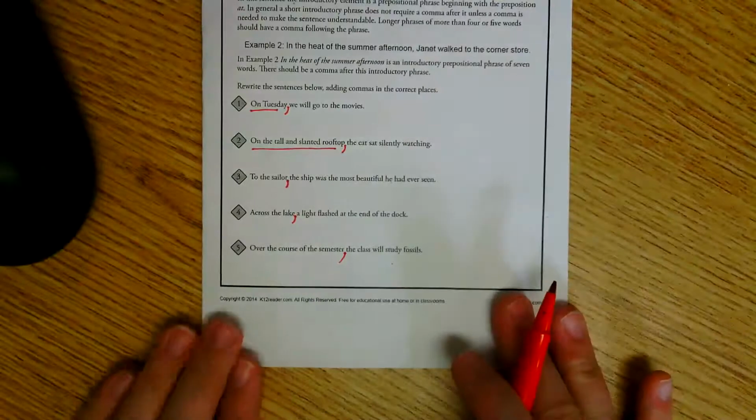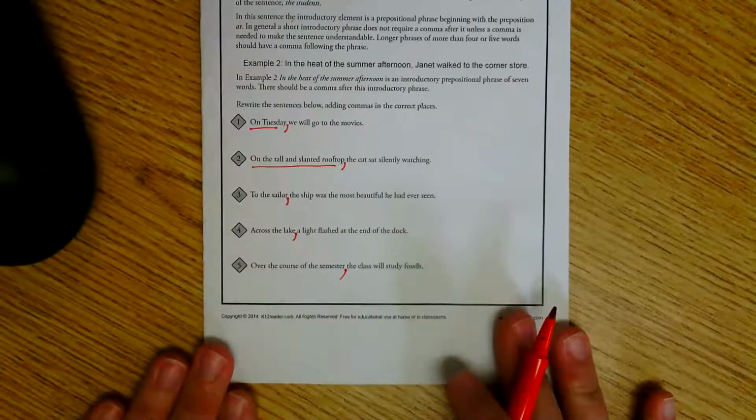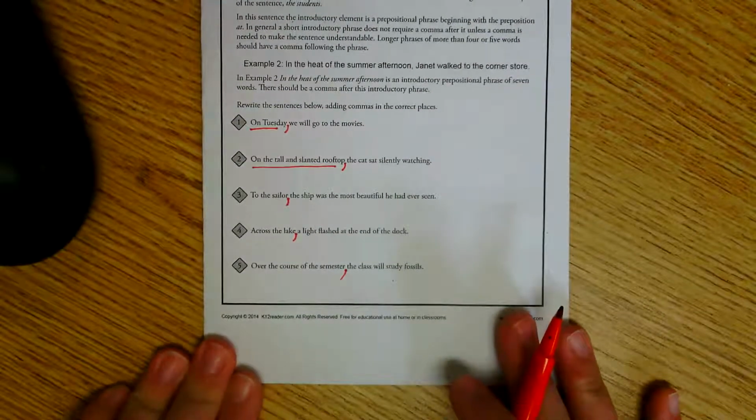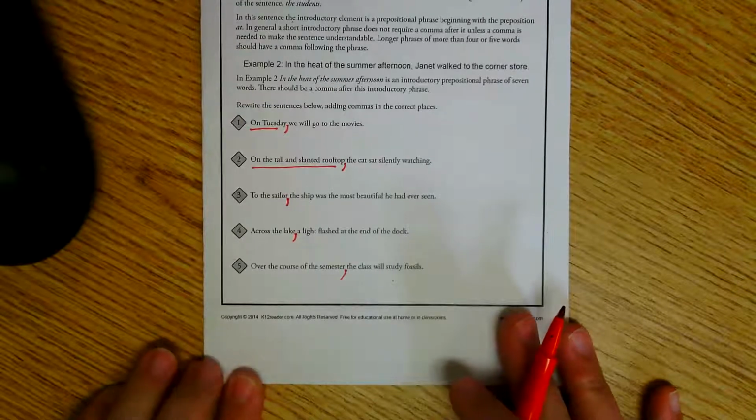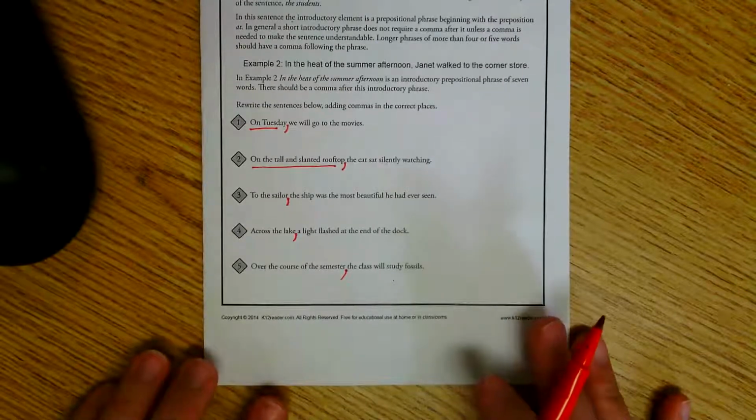So in practice one, all of our introductory elements were prepositional phrases. So that means we're going to put a comma behind all prepositional phrases when they begin a sentence.